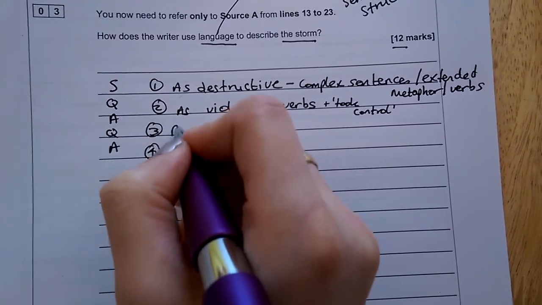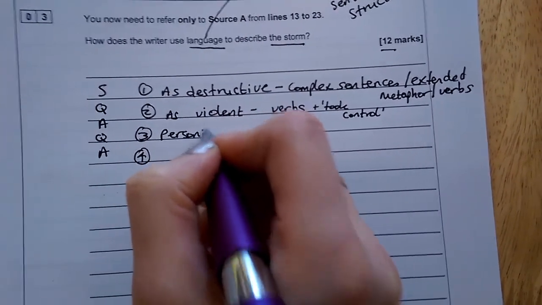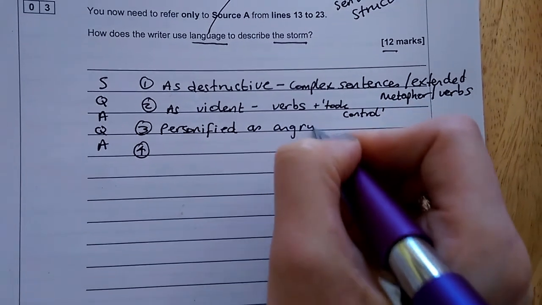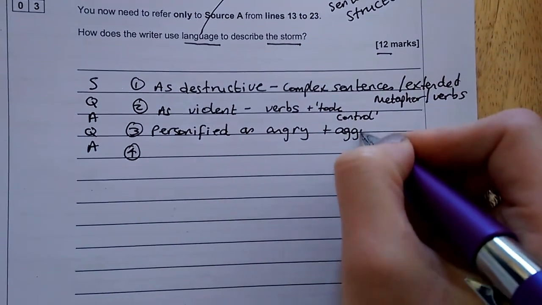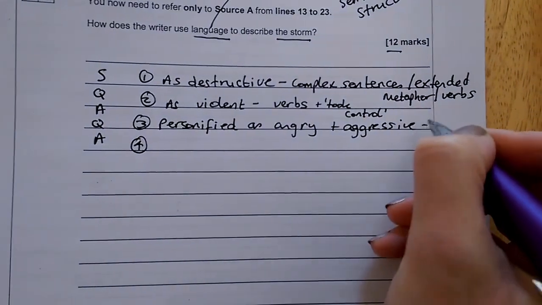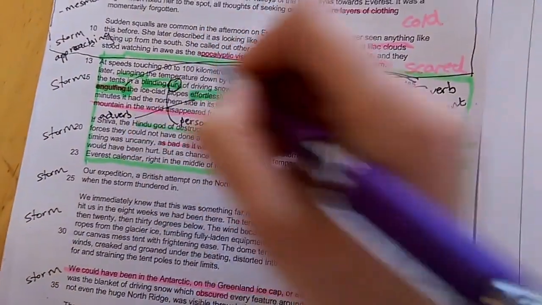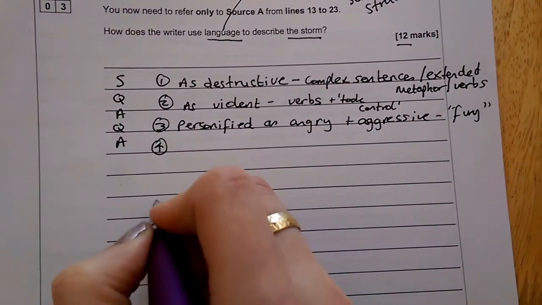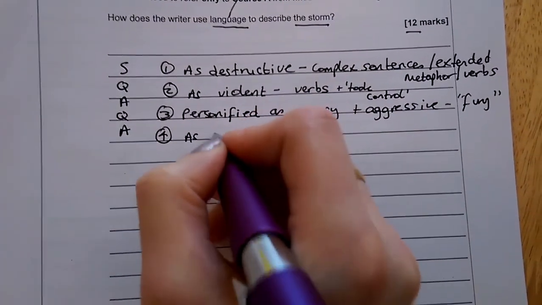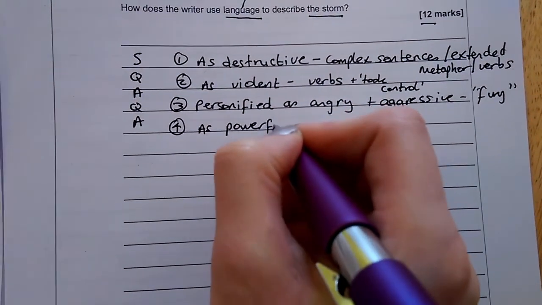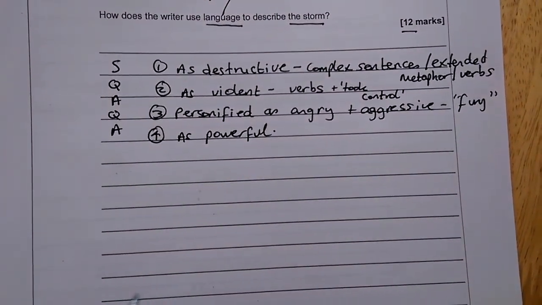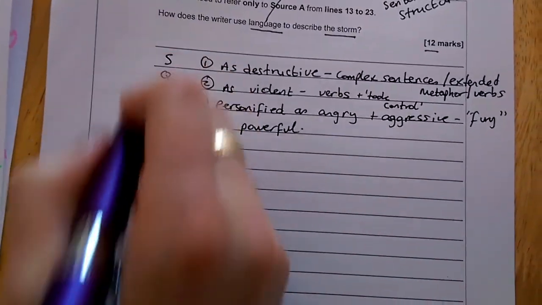How else do they describe the storm? They personify it. So personified as angry and aggressive. And when I look at my quotes, this fury really stands out to me. That could be good to use. And then maybe it's getting a little bit repetitive here, but at the end you could do a point on it being powerful. Then you're ready, you've got to write up your response following this format.